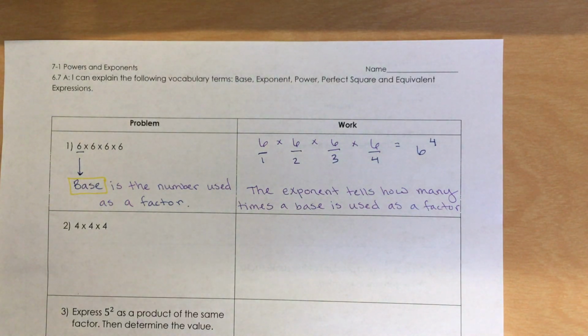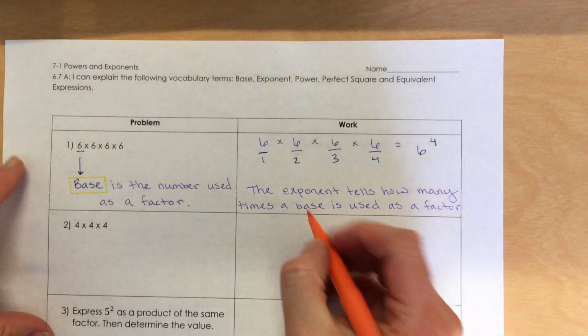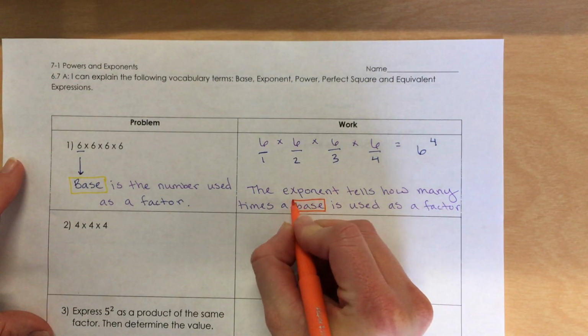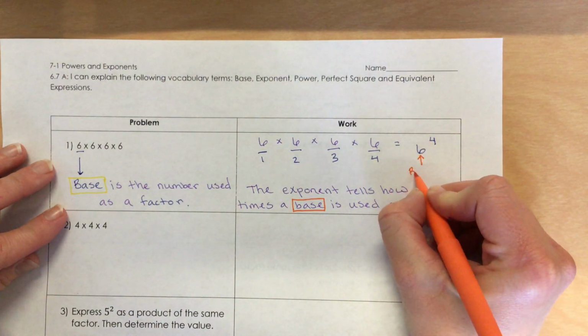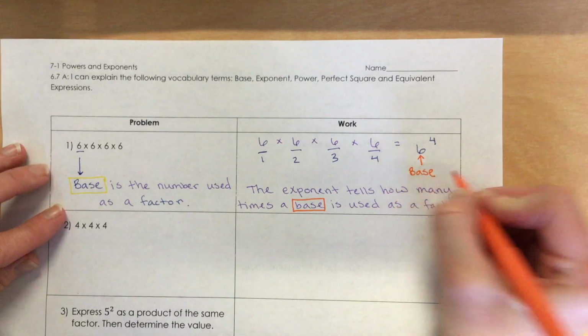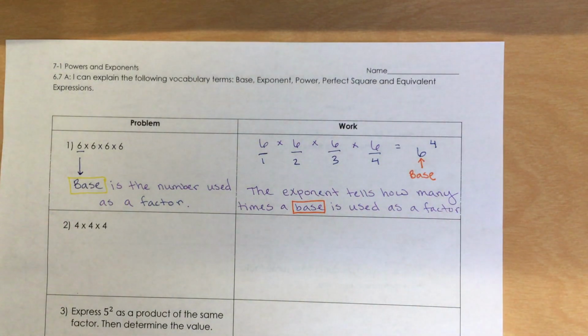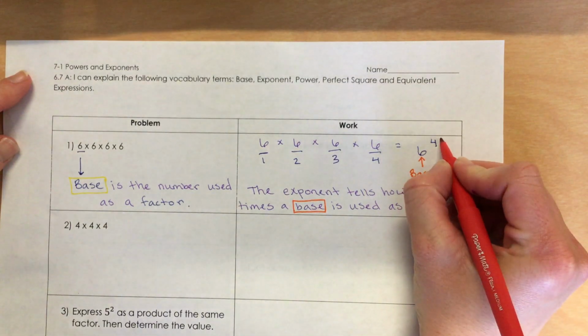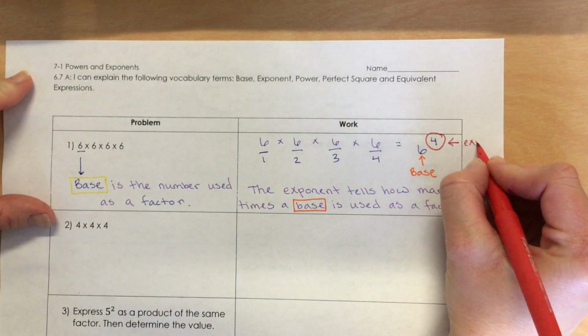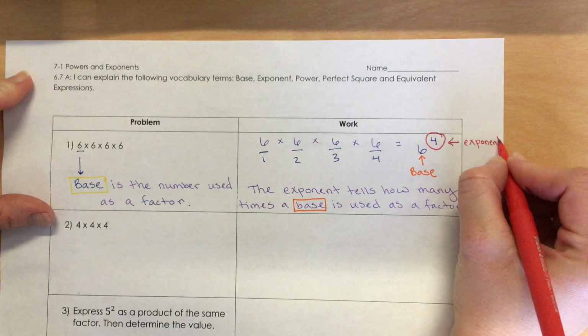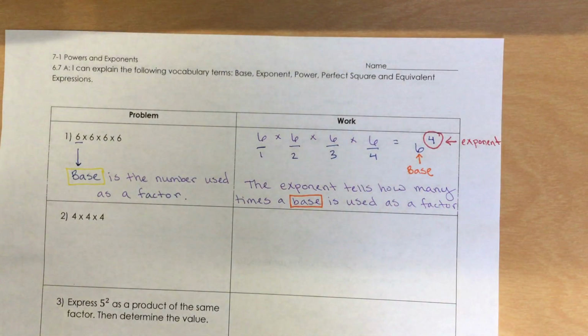So for example, we already identified that 6 is our base. So I want you to go ahead and box in the word base. And then draw an arrow, and we're going to label 6 as our base because it is our number used as a factor. And then we're going to circle 4 and label it as our exponent, because 4, our exponent, is telling us that we use 6 4 times. So we basically simplified our expression.